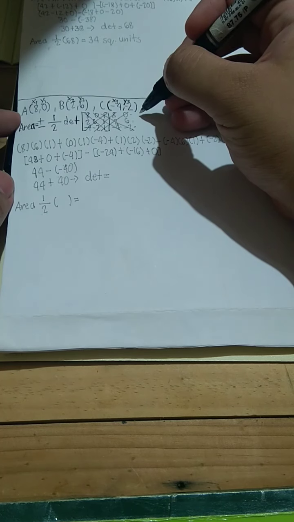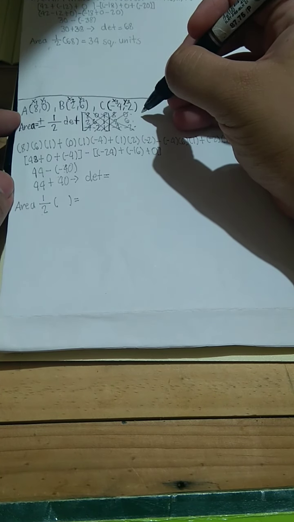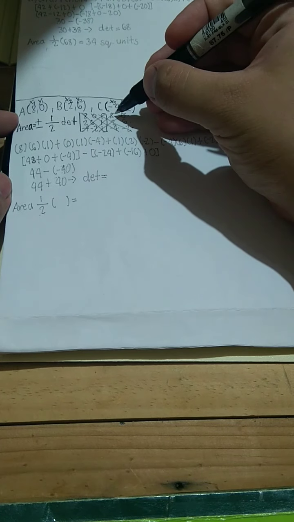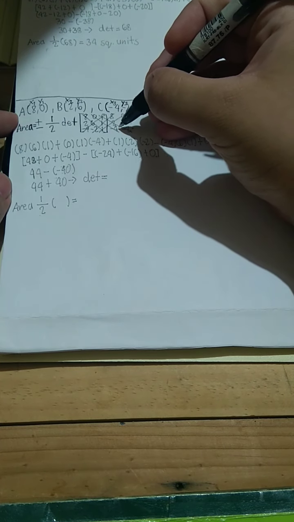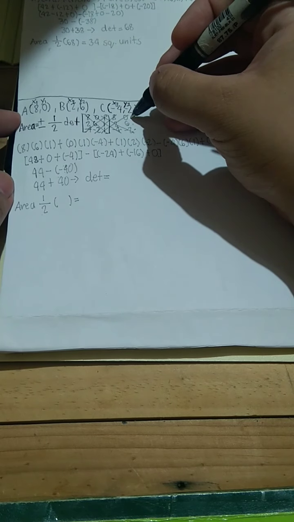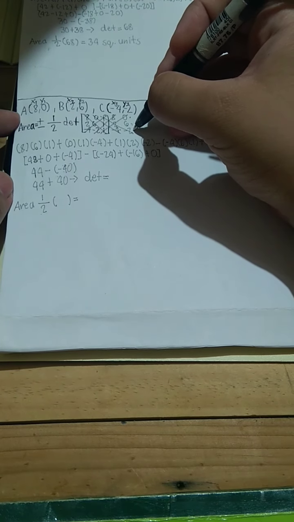Once again, taking all 3 rows and writing down the first 2 columns, with 8, 2, and negative 4, with 0, 6, and negative 2.